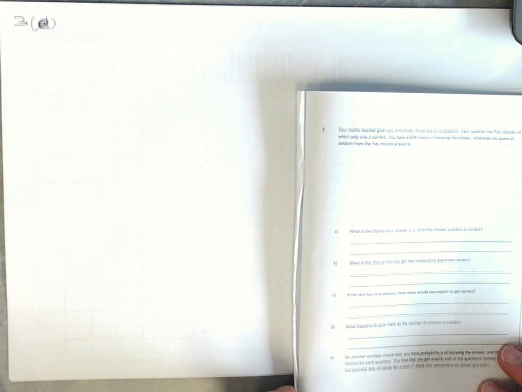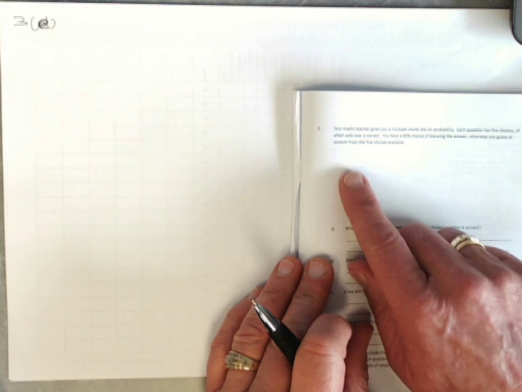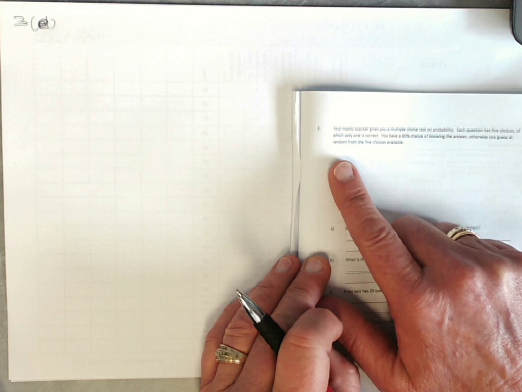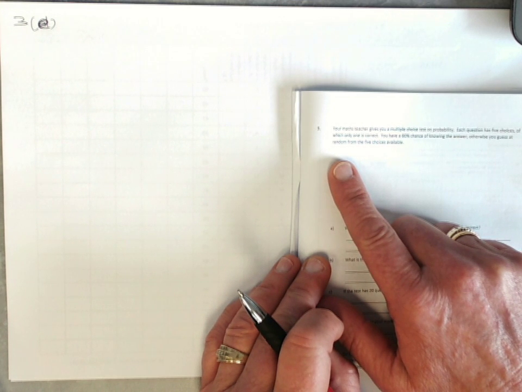Question 3e. What we need to do with question 3, we need to think about the first part of the question and how we actually generated our tree diagram. Your maths teacher gives you a multiple choice test on probability. Each question has 5 choices, of which only 1 is correct. You have a 60% chance of knowing the answer. Otherwise, you guess at random from the 5 choices available.